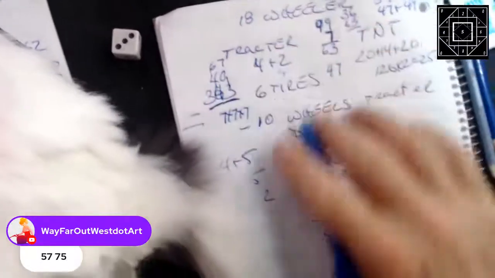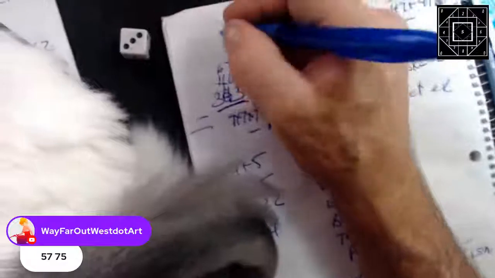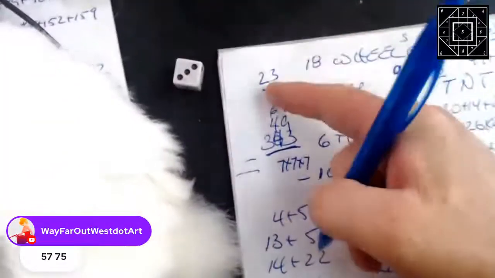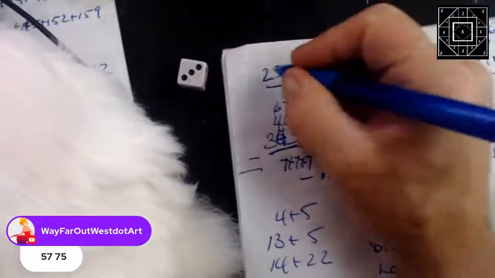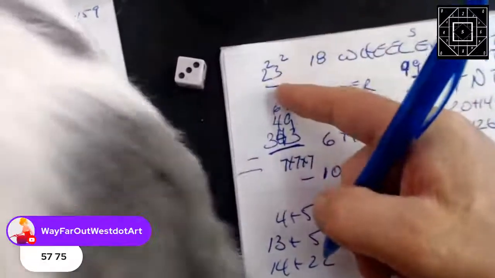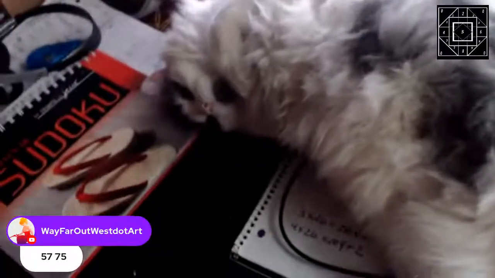Anyways, I don't want to get into that. I don't know why I did that. It's also noted to be number 23. 2 to the power of 2 and 3 to the power of 2, so both these numbers will come together. And then Miss Chummy here has just turned around again on my books. I'm getting a little bit tired here.